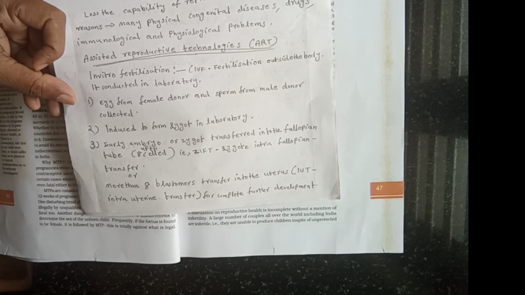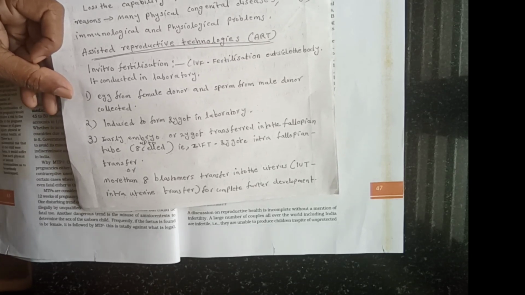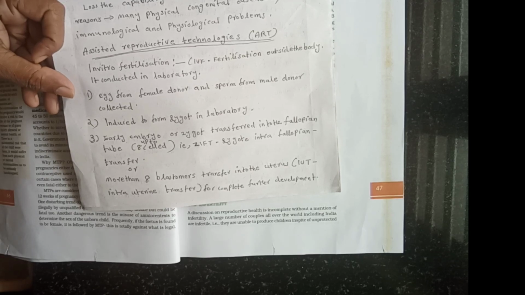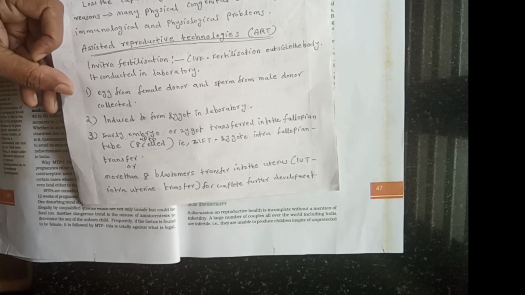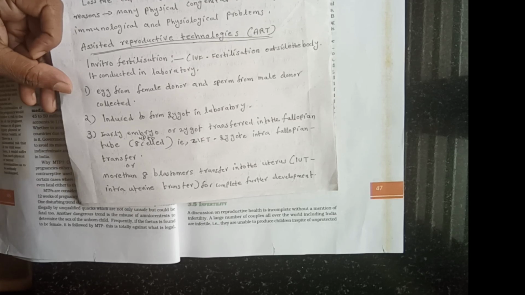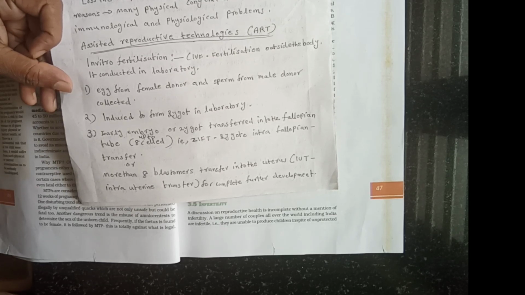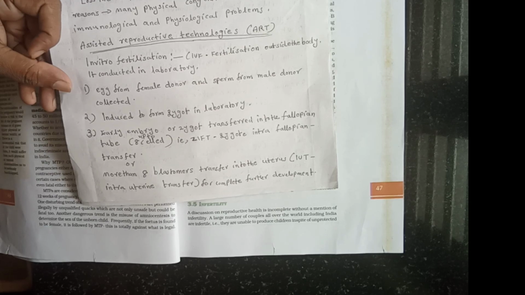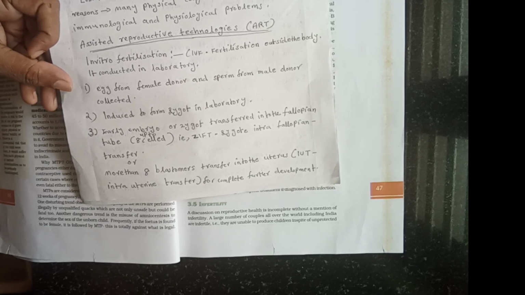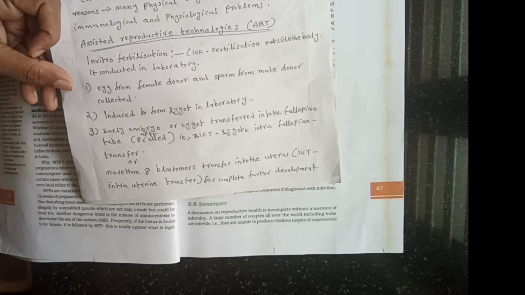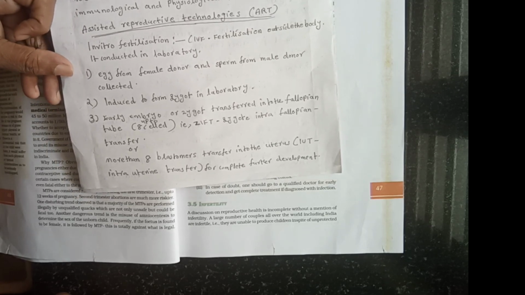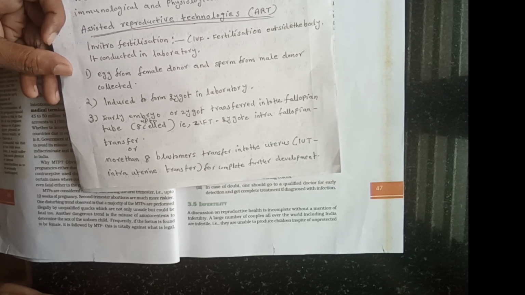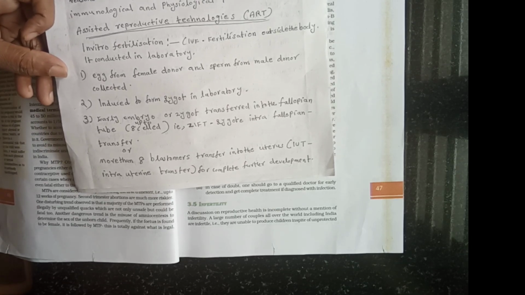Under artificial conditions, the early embryo or zygote, up to the 8-celled stage, is transferred into the fallopian tube, that is ZIFT, zygote intrafallopian transfer. Or an embryo with more than 8 blastomeres is transferred into the uterus, IUT, intrauterine transfer, for complete further development.